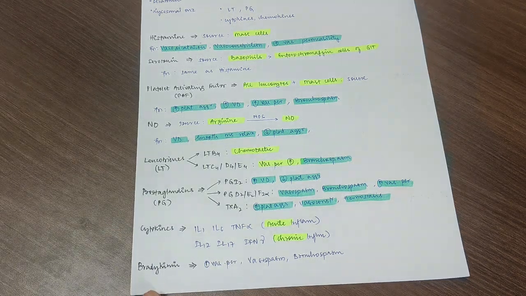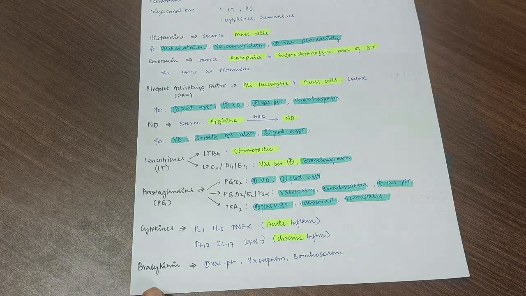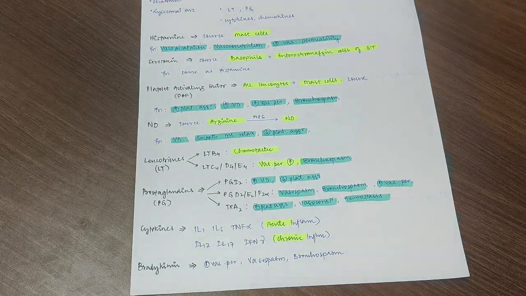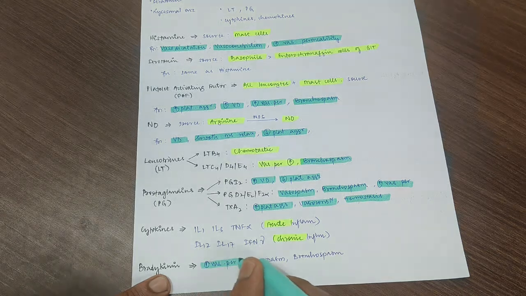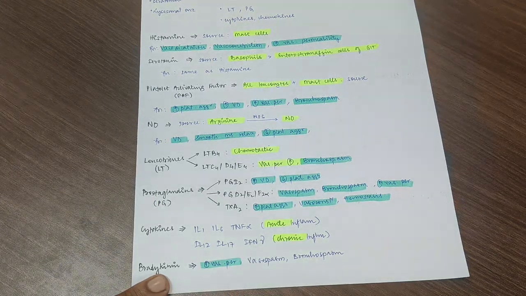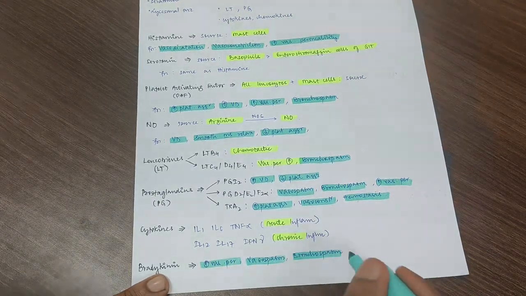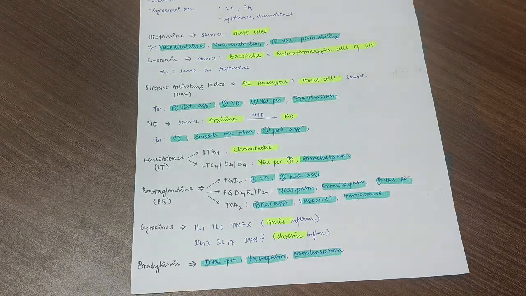Bradykinin. So what is a bradykinin? It is a plasma derived mediator, right? What is the function of this particular bradykinin? It increases vascular permeability, vasospasm and bronchospasm, same like prostaglandins. Okay, these are the mediators of inflammation.